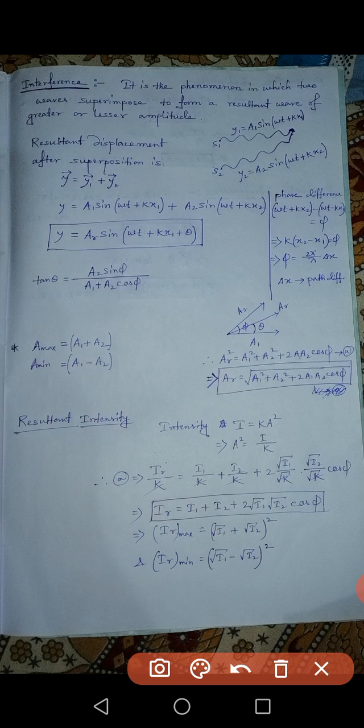Next, let us discuss intensity. Now suppose we are finding the intensity at this point, because two waves are meeting at a particular point. We have to find out what is the intensity of the resultant at that particular point.